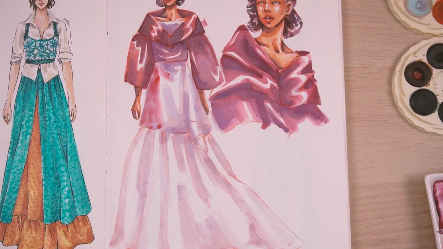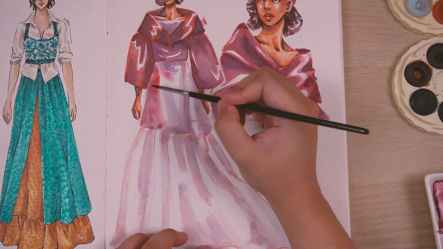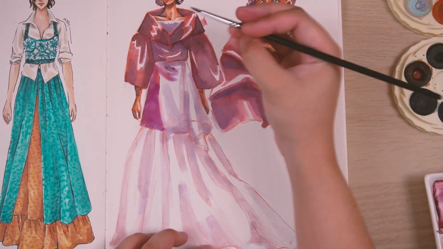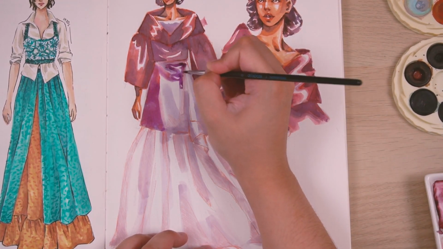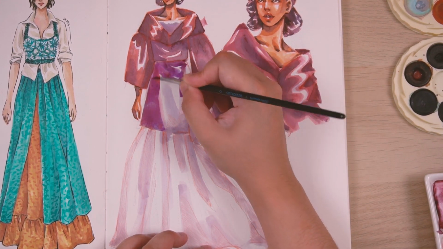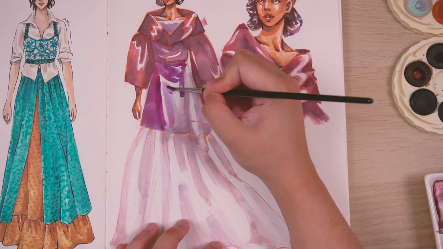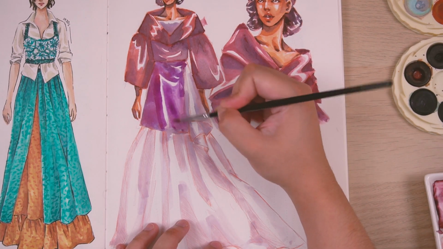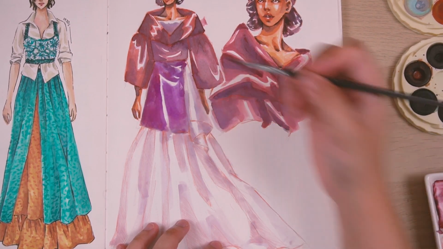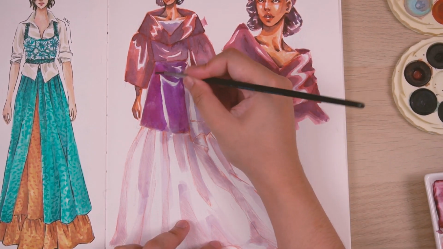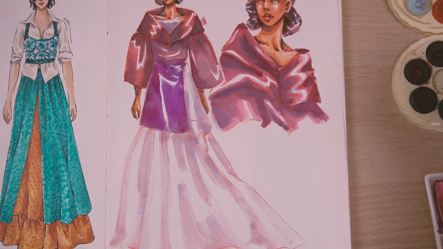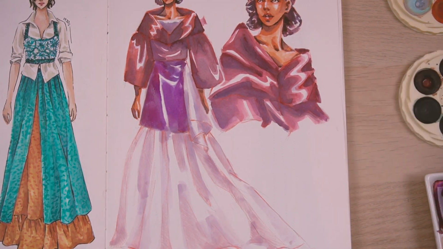I also recommend to layer with watercolors, whether that's how many layers of wet on dry paint you add onto your illustration, or how many colors or shade variations you add onto the illustration. Definitely layer with your watercolors.